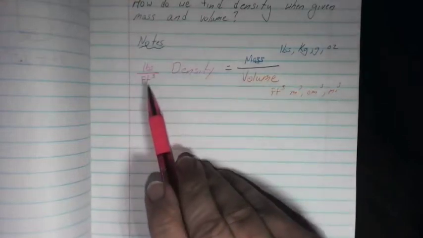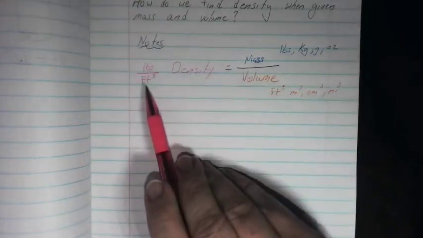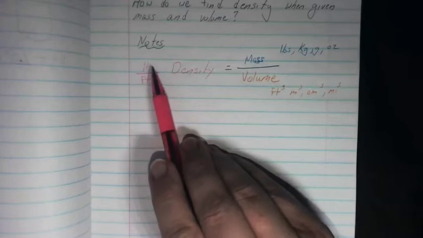Which gives us density in terms of, for instance, pounds per cubic foot. This is a bit of a weird looking unit, but we would be told density in terms of how many pounds fit in a cubic foot. Normally it's a decimal. Density is never going to really be something easy to get a whole number with. So that was a bit about the units for density.